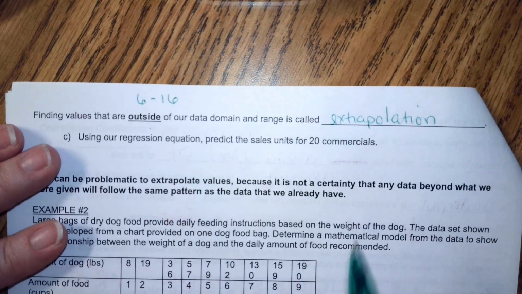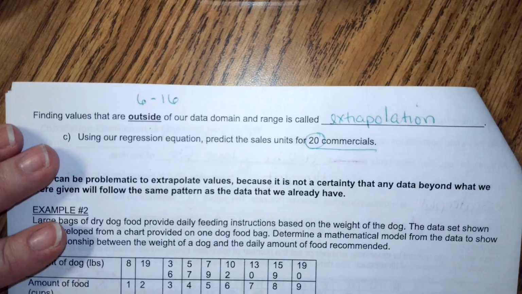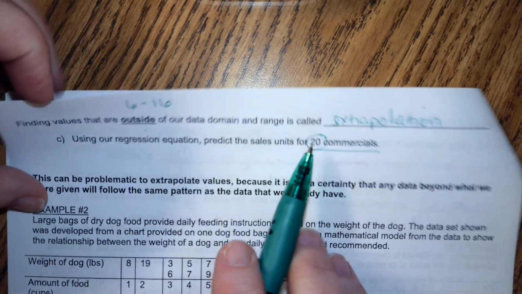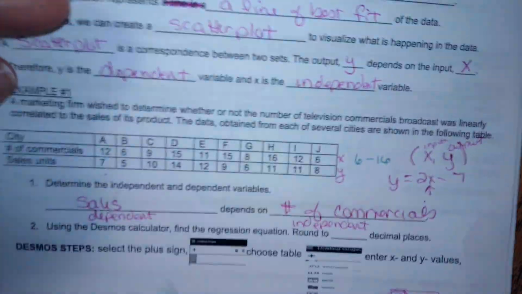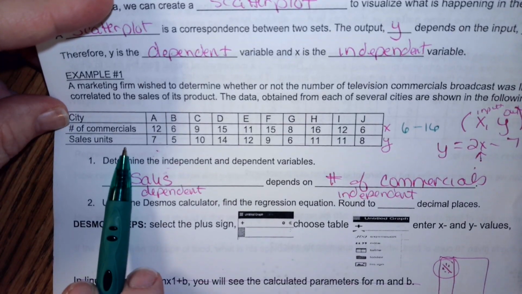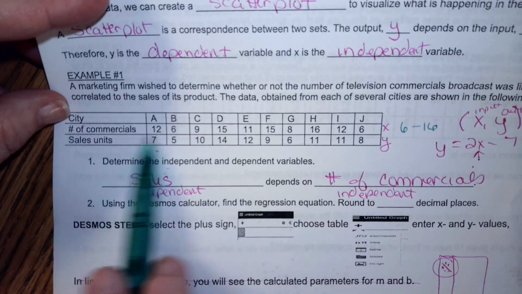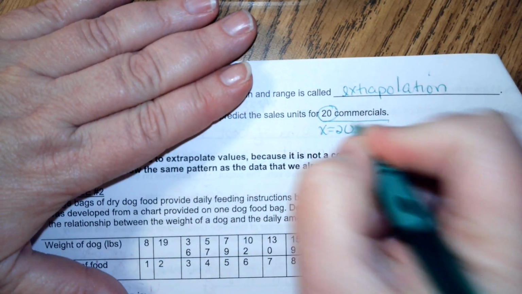Right here, we got 20 commercials. 20 is beyond the 6 to 16, isn't it? Yeah. So that's outside of the data that's given to you, so that's called extrapolation. And when they want you to find something, they call it extrapolate. So, the 20 commercials. Looking back at example 1, is the number of commercials your X or is it your Y? Is the number of commercials your X or your Y? It's your X. So here they're asking you to find the output when X is 20.